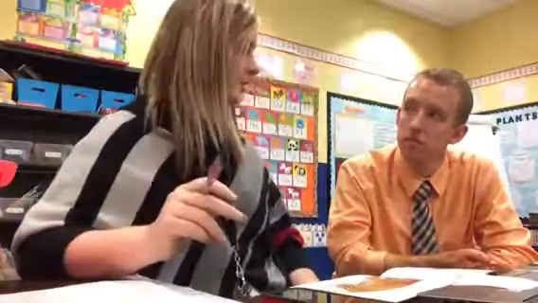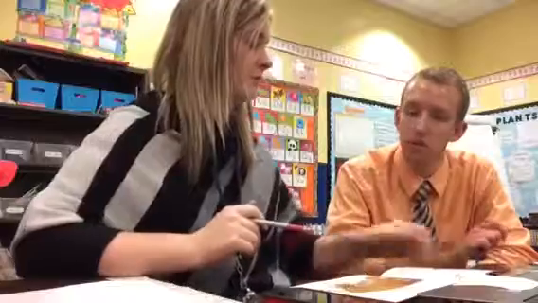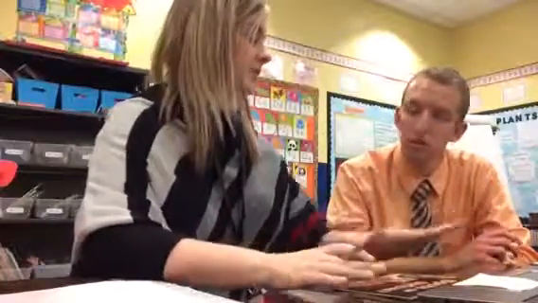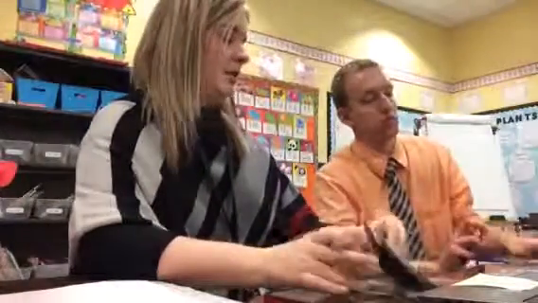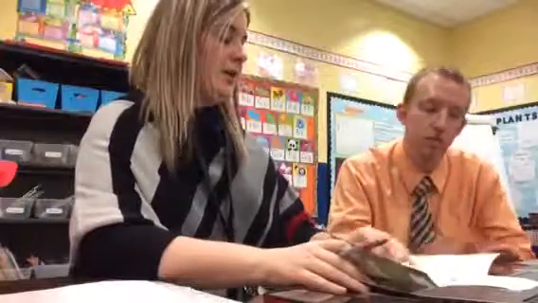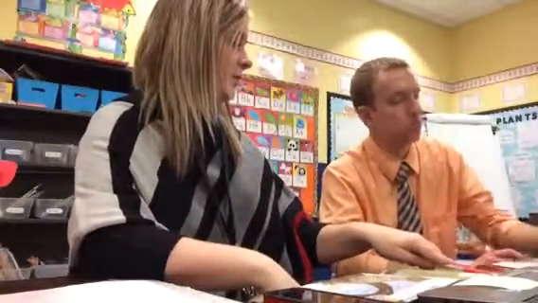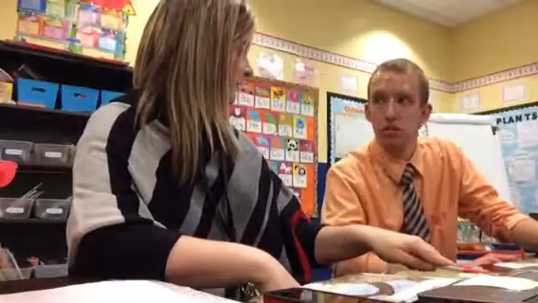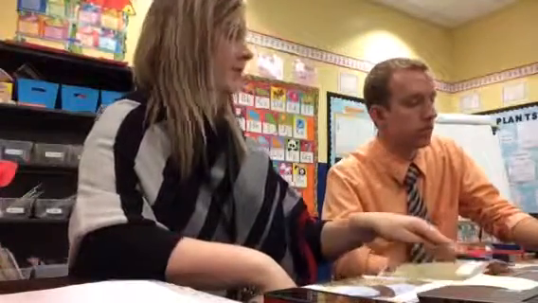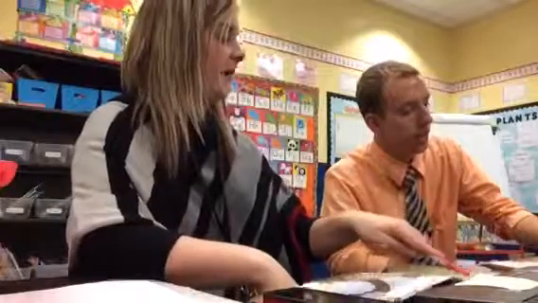Another strategy you can use is choral reading. Choral reading is when you start the book over, and this would probably be toward the end. Okay, everyone open to the first page. Put your finger on the first word. On the count of 3, you're all going to read the sentence together. Okay. 1, 2, 3. This little cat has spots.